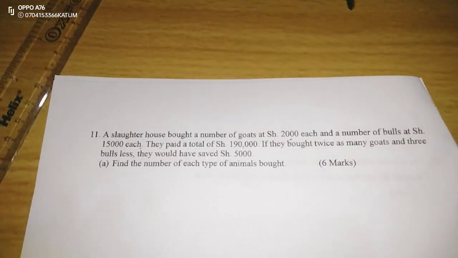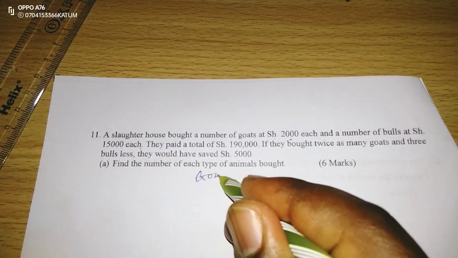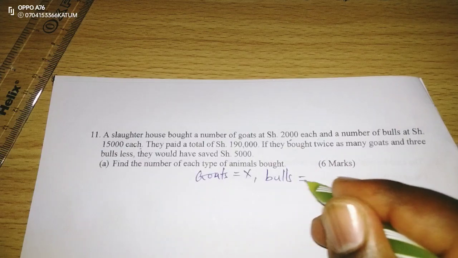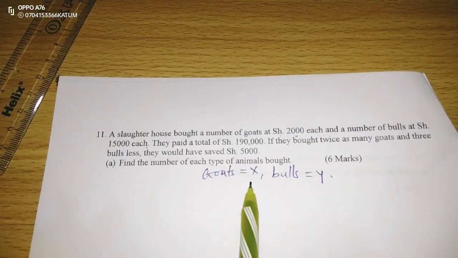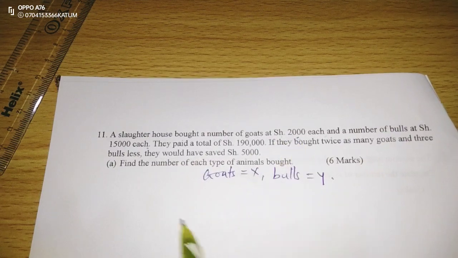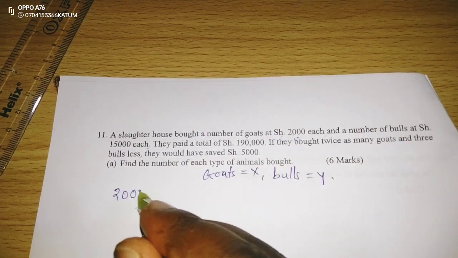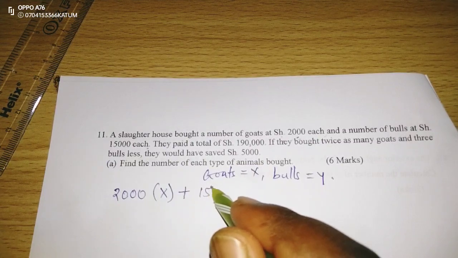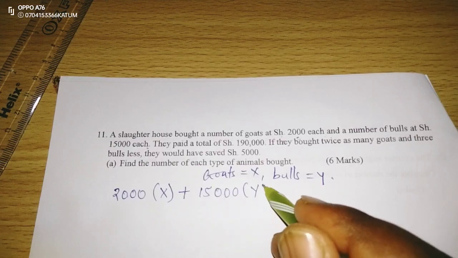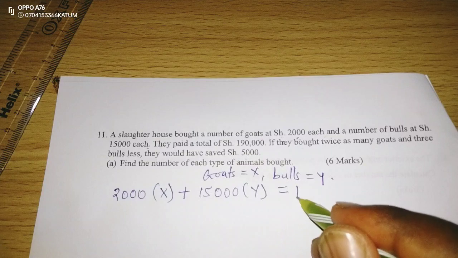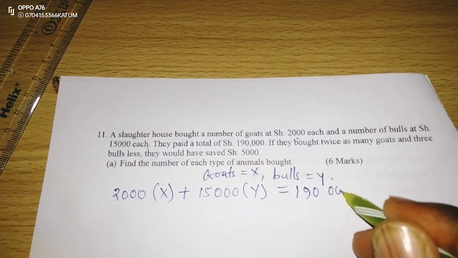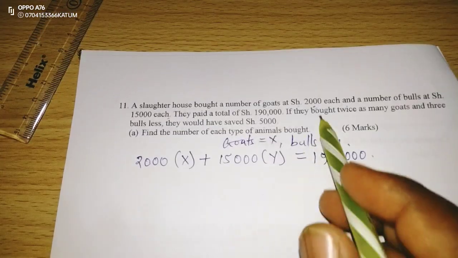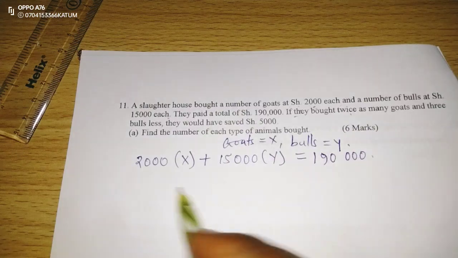So we're going to let the goats be X, then the bulls to be Y. Now, if we are buying X goats at 2,000 each, we will say 2,000 multiplied by X. Then we add 15,000 to purchase Y bulls, and this is going to consume 190,000 Kenya shillings.